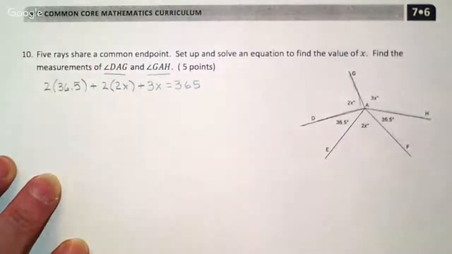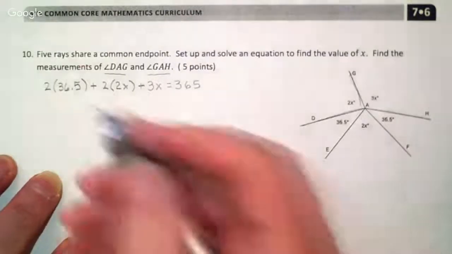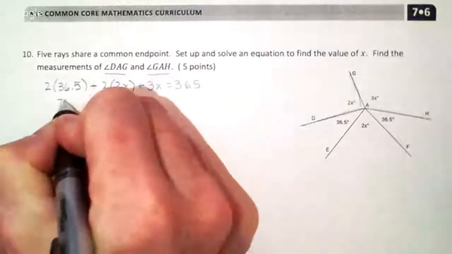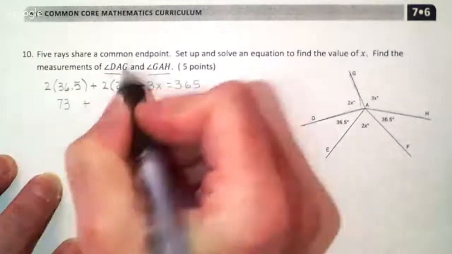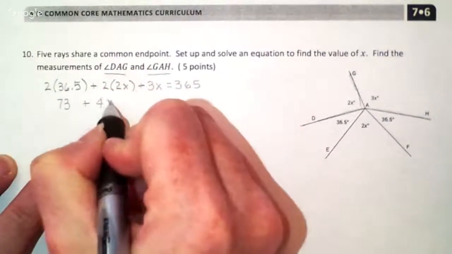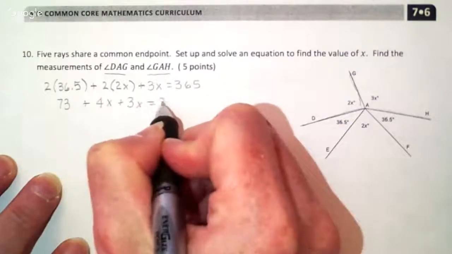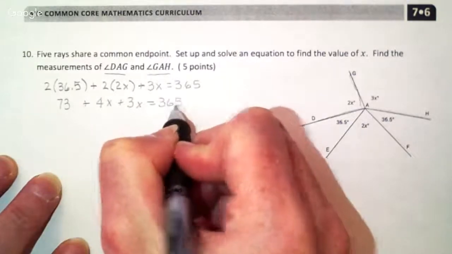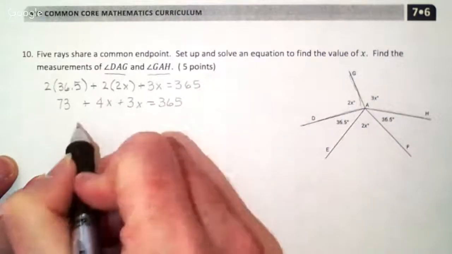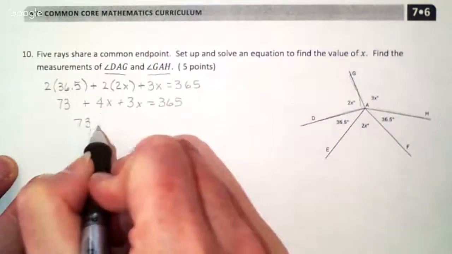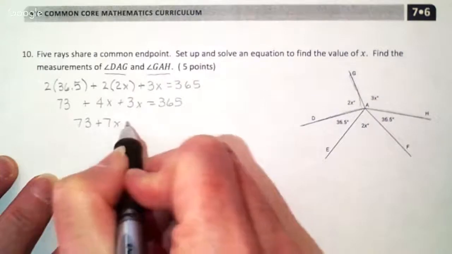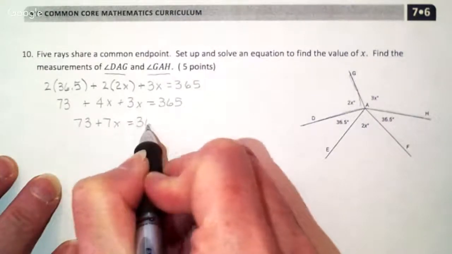So multiplying that out with your calculator, I have 2 times 36.5. That equals 73 degrees. Plus 4x plus 3x equals 365 degrees. Adding my x's together, I have 73 plus 7x equals 365 degrees.